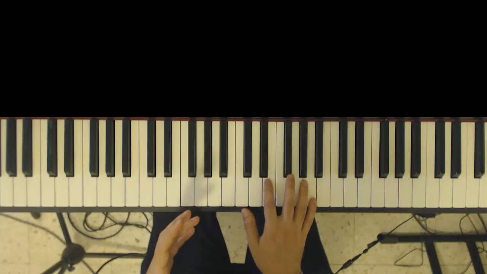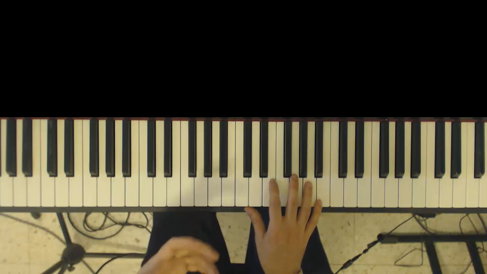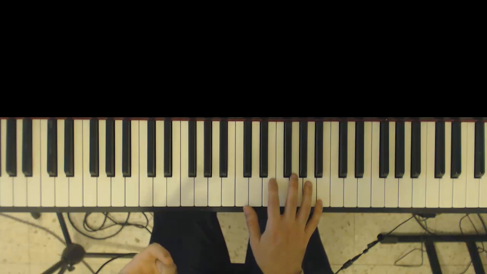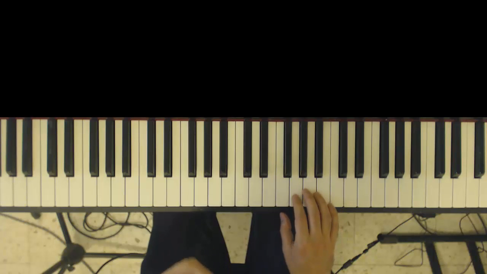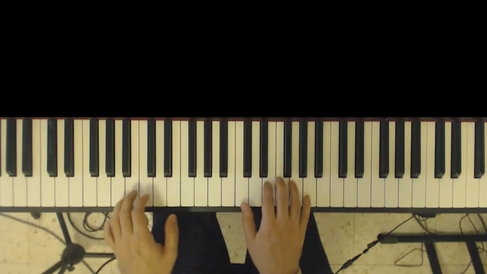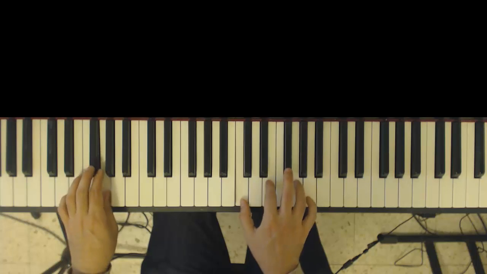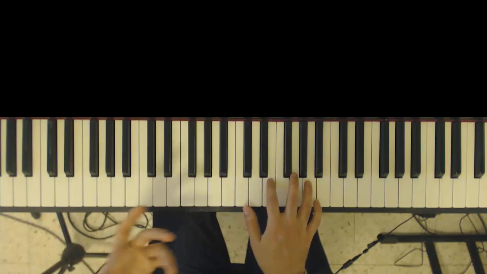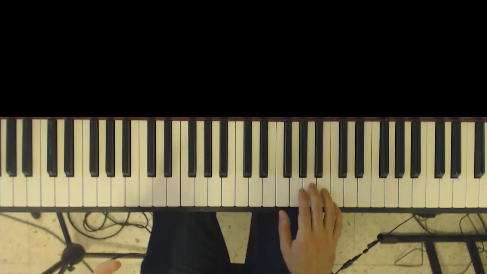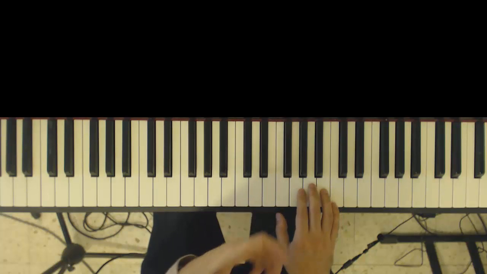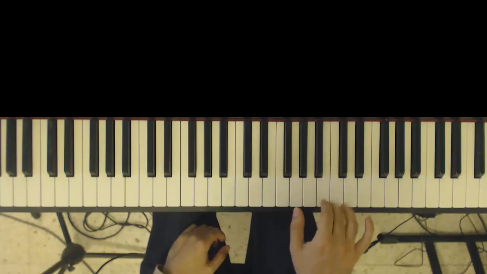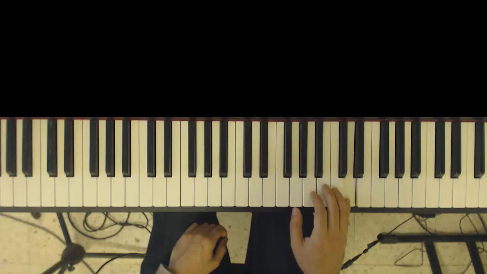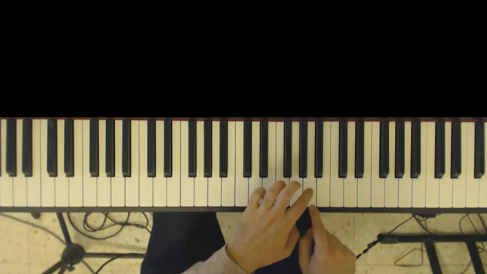Let's look at another voicing for this same progression. What I'm going to do is take this A minor, and as my A is going down, I'm going to add a counter motion with a note that's going up. Put together, they sound like this.